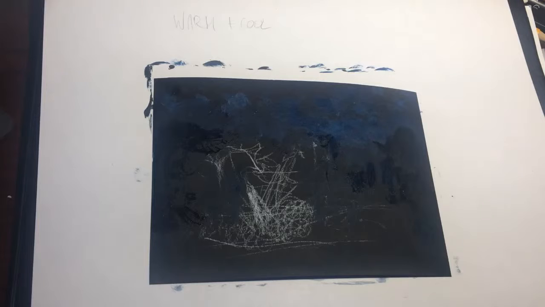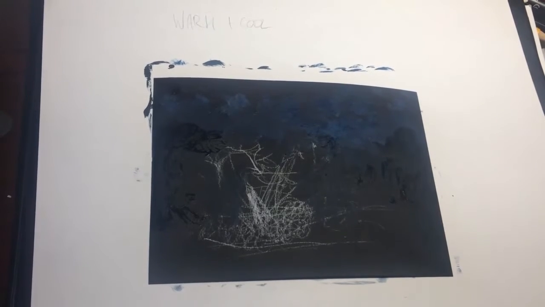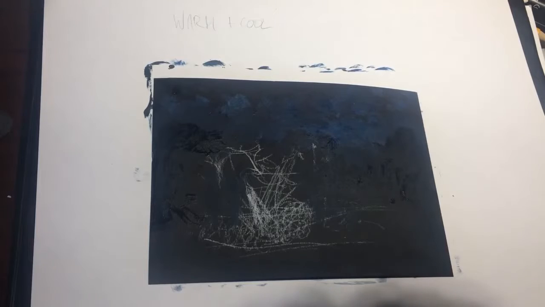Okay, I'm going to get my warm colors. Okay, I'm going to set some of the basics of the warm. I will focus on the brightest point and then work my way out.